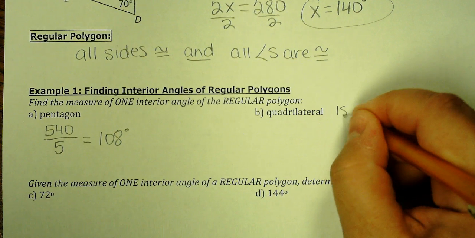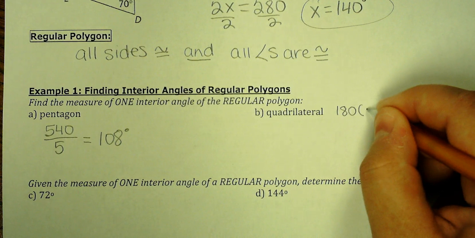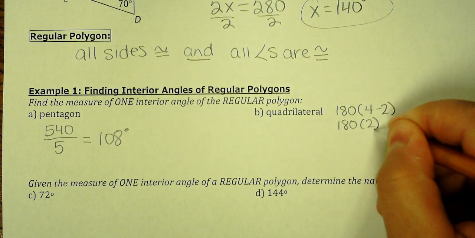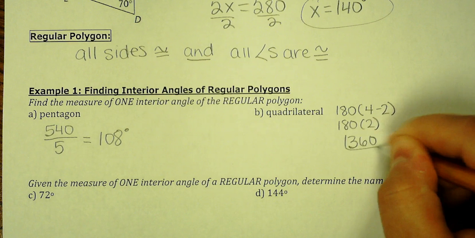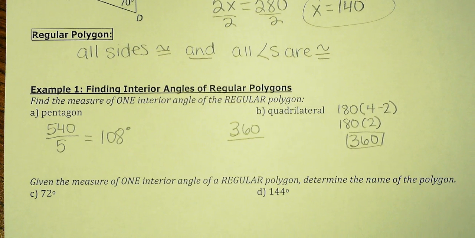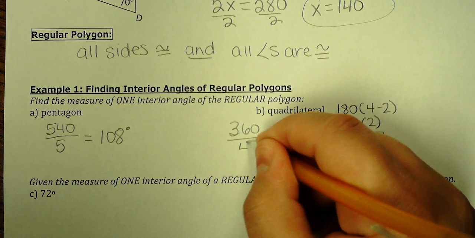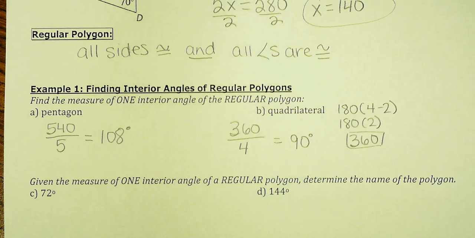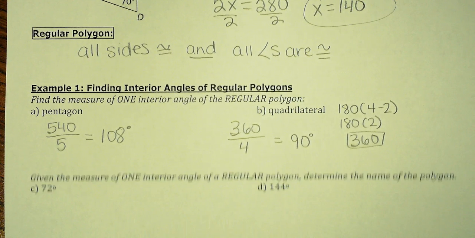Now, quadrilateral, if you don't know this, that's okay. It's 180 times the number of sides minus 2 to get the interior angle sum for any polygon. So quadrilateral has 4 sides. So this would be 180 times 2, which is going to give us 360. Okay, now 360 is the sum of all 4 angles. We just want one of them. If it's regular, they all have to be the same. So I'm going to divide that evenly by that 4. And so this is going to end up being 90 degrees. And regular quadrilateral has a special name, and hopefully you guys know that. It's going to be a square.